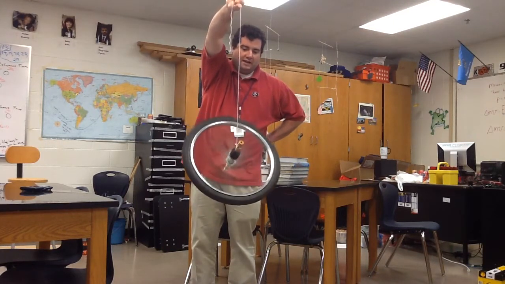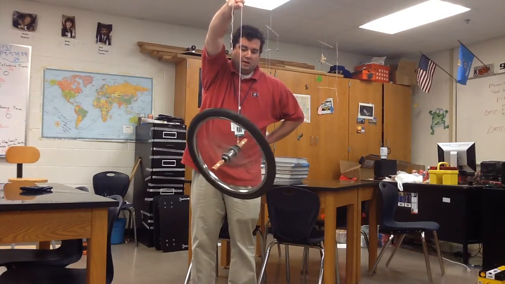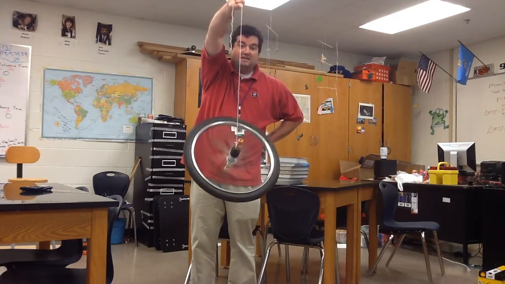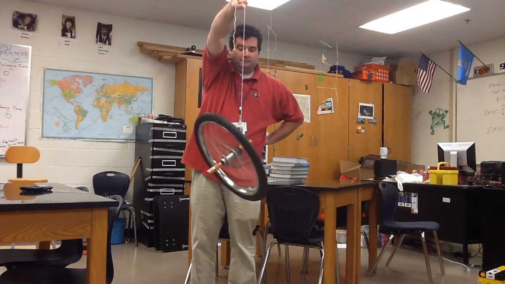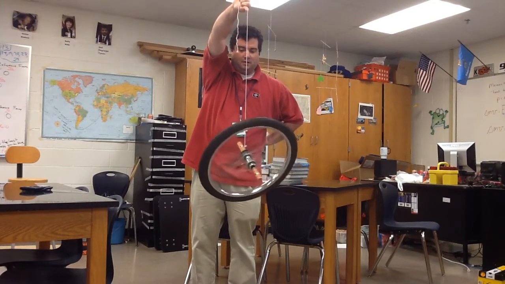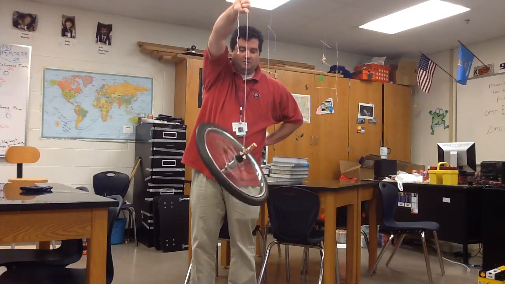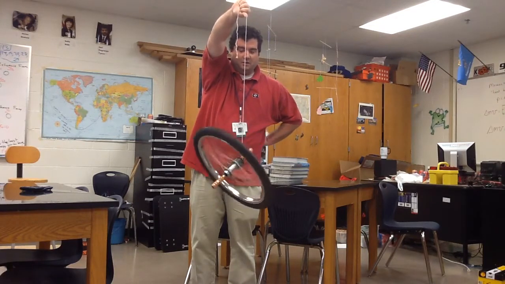So it's trying to get itself to the handle pointing down. But that's going to take a little while to happen. So you can see it's slowly spiraling towards having that handle be down.